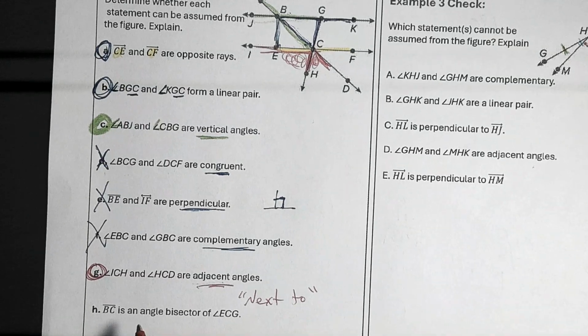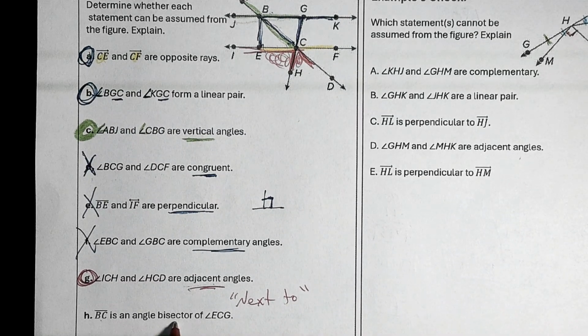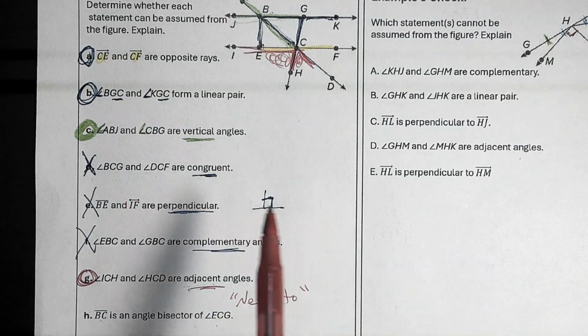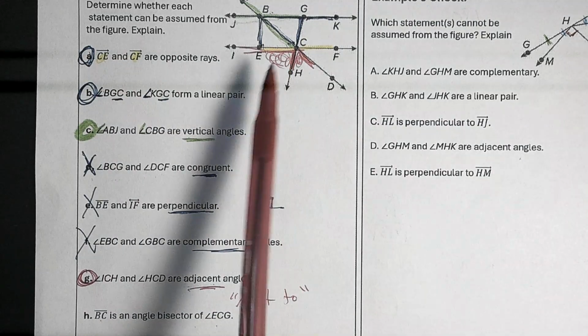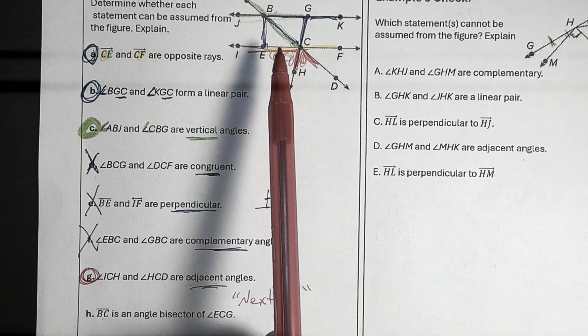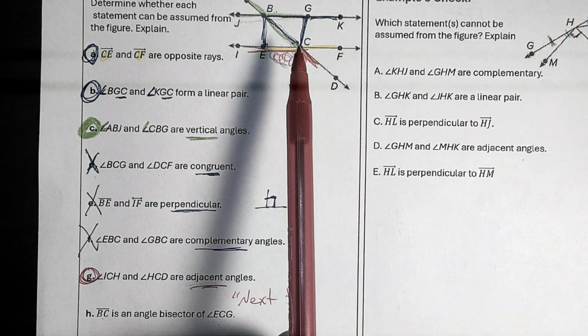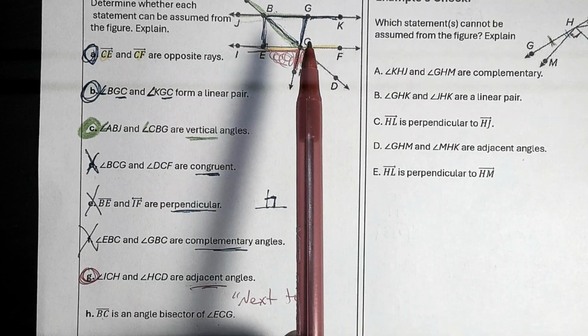All right, and the very bottom, so BC is an angle bisector to ECG. I'm not even going to go up here because, well, actually you can see it on the screen, hopefully, the bottom. Sorry, I couldn't see because of my laptop.